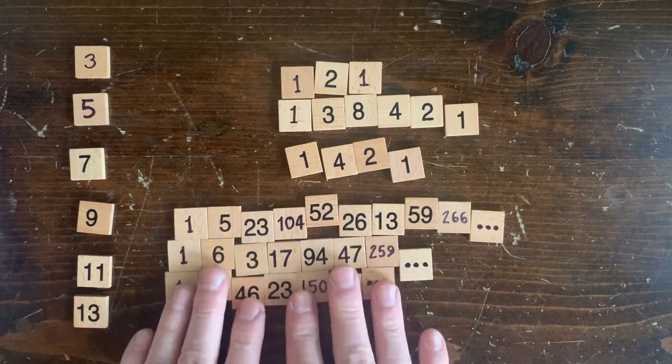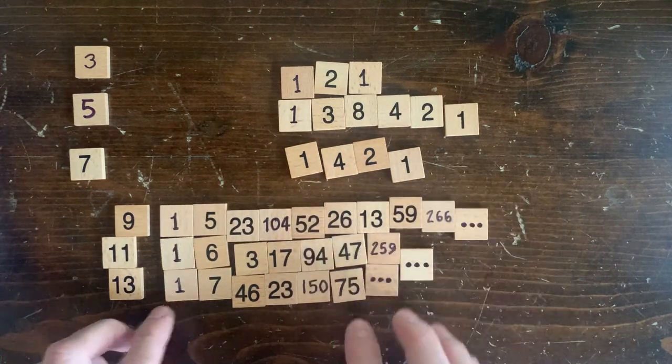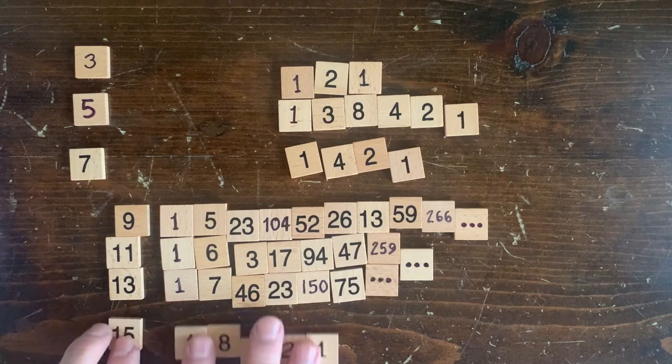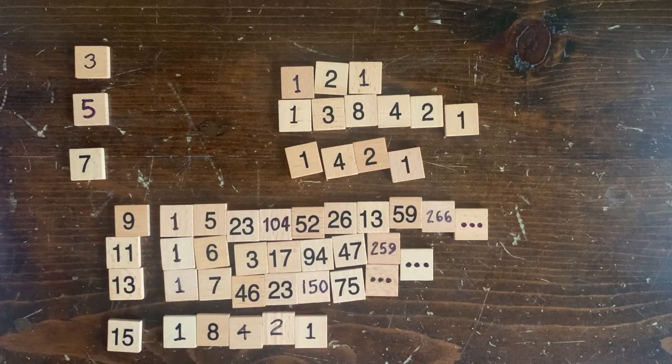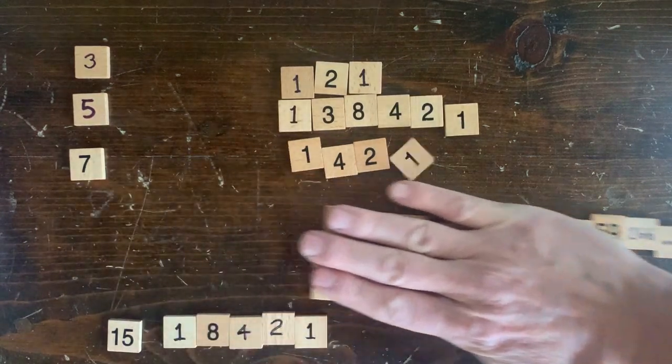And same thing for 11n+1 and 13n+1. Starting with 1, things seem to run off to infinity. But look here, 15n+1 has another tight little loop involving 1. Okay, so we got some data now, and there's a pretty simple explanation.